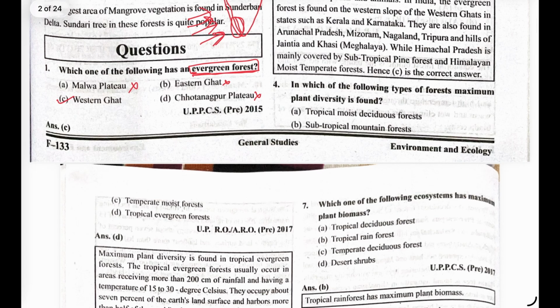Next one is, in which of the following types of forest is maximum plant diversity found? Where there is high rainfall and high temperature, that is the equatorial region. So tropical moist deciduous, no. Subtropical mountain, no. Tropical moist forest, no. Tropical evergreen forest. So for maximum plant diversity, evergreen is the forest type and tropical is the location: tropical evergreen forest.